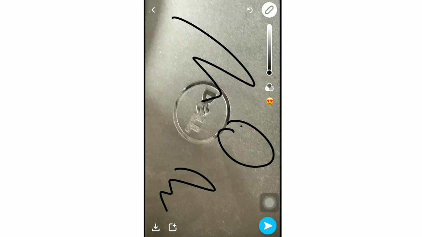As you can see, now the Snapchat camera is able to take a shot. Then you can add stickers and also you can draw anything. So that's the easiest way.